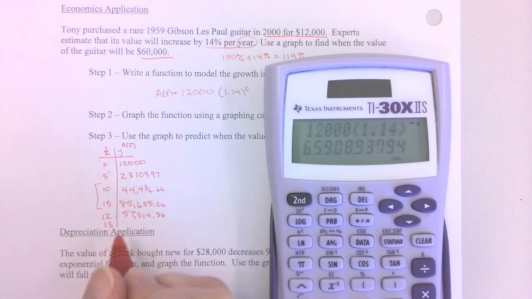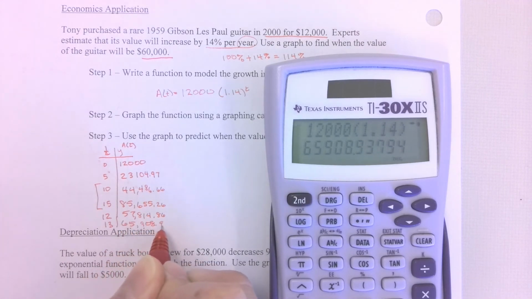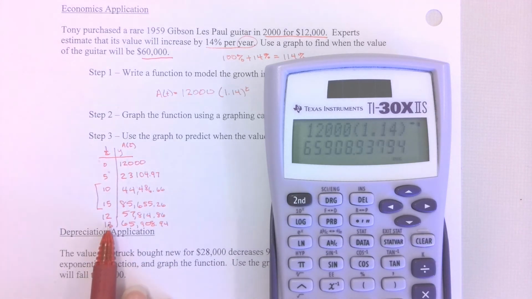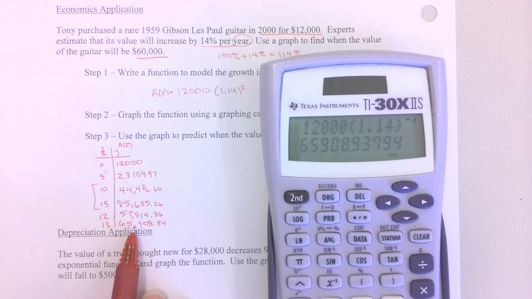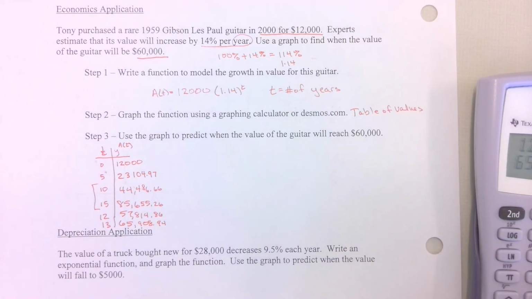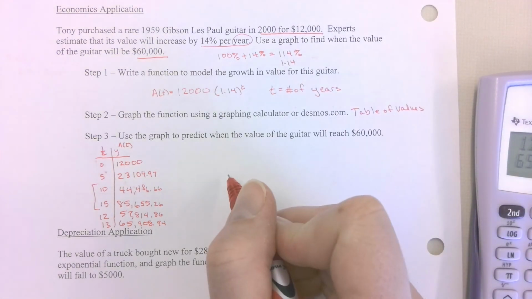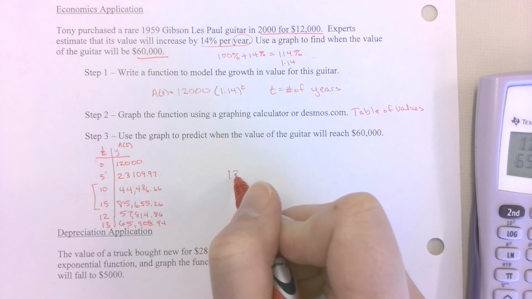And at 13 years, I get $65,908.94. Okay, so in year 12, we are under 60,000. In year 13, we are over it. So this guitar will be worth $60,000 somewhere between year 12 and 13. But if I say it happens in 12 years, that is not quite 60,000. So for when the value of the guitar will be 60,000, that's going to happen in 13 years.